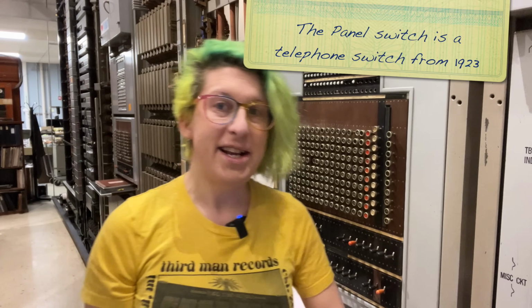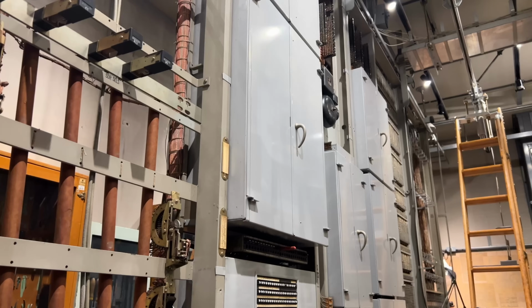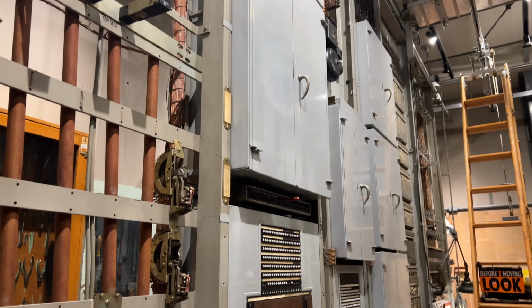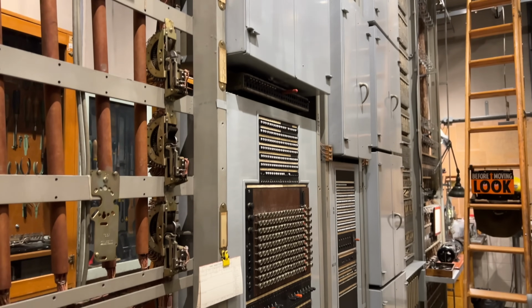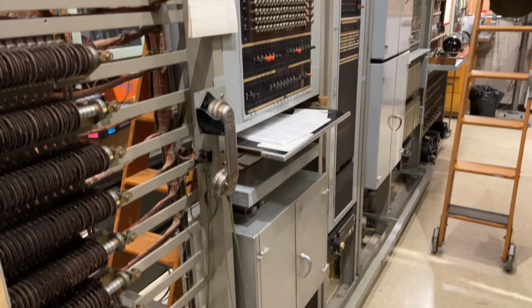Hey, I'm Sarah. We are in the panel switch right now, and I am standing next to the sender test frame. Now, this frame has never worked since it came to the museum. And I'll tell you why in just a second. But first, let's talk about what the sender test frame does. Like the name says, this frame tests senders.